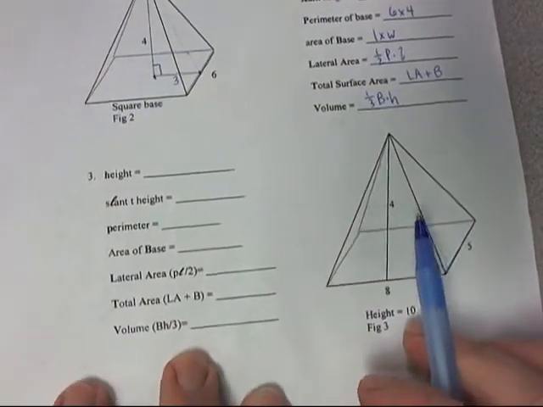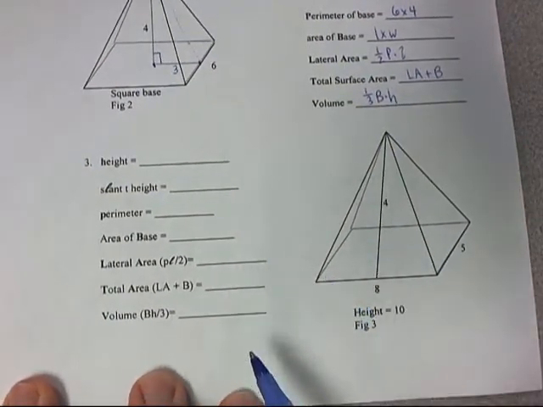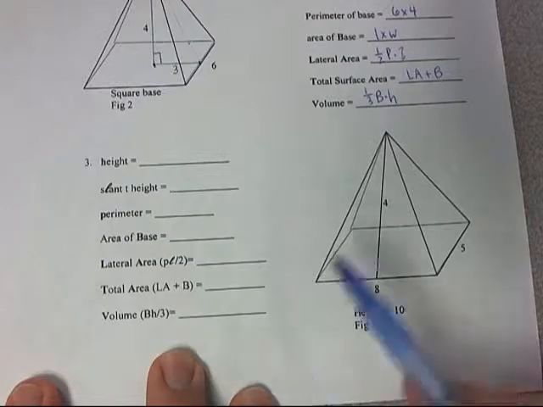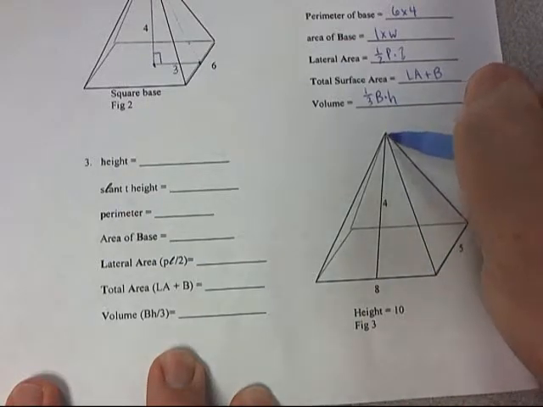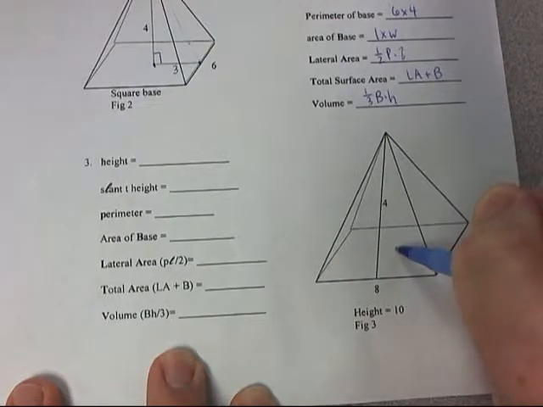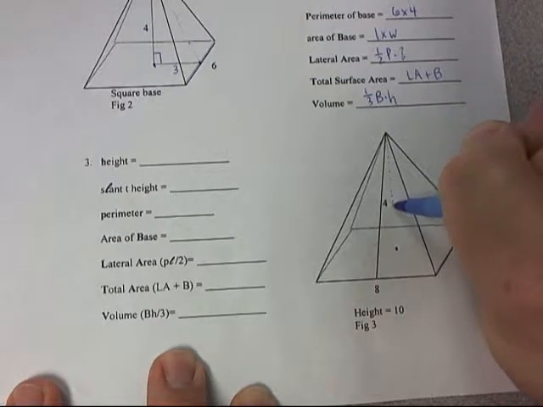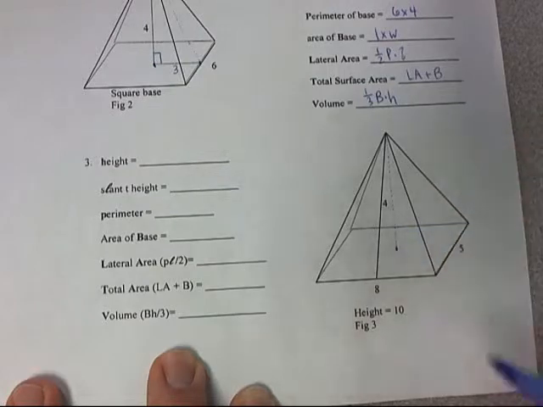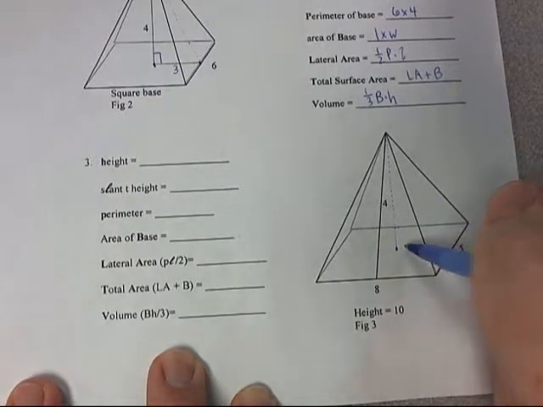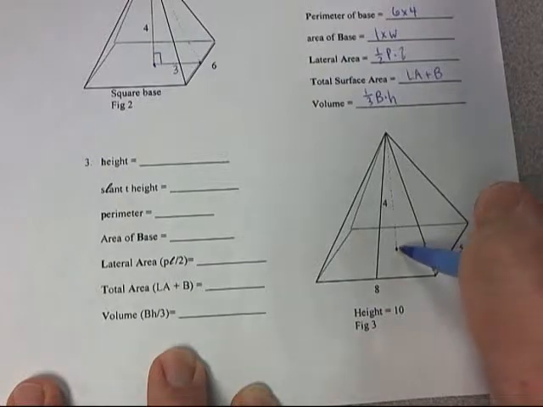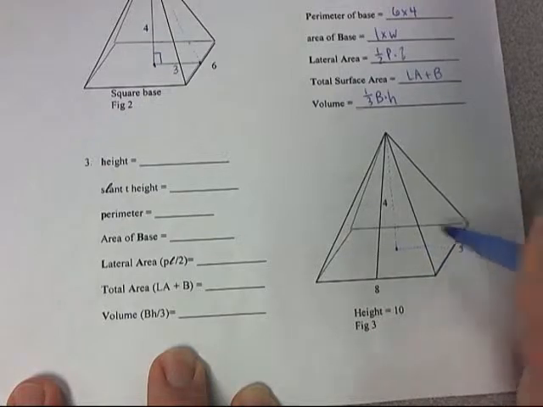Figure 3. Height. The height is not given to us. But we know the height goes down to the center of the base. So I'm going to draw a dotted line representing the height. And then we know that it comes out like this.